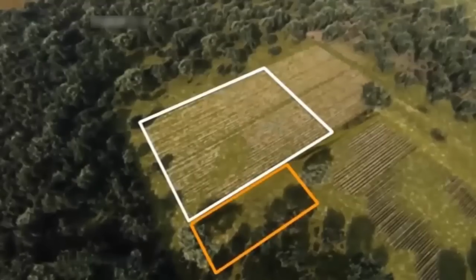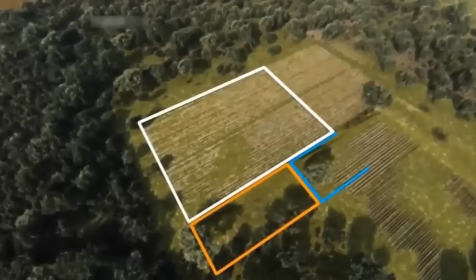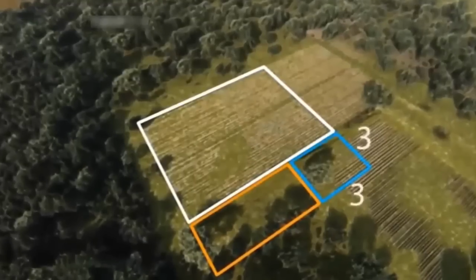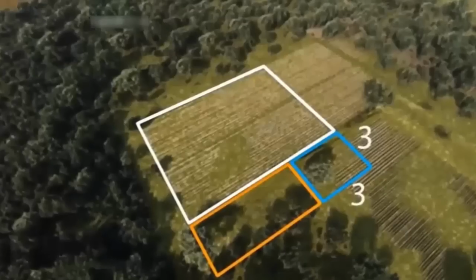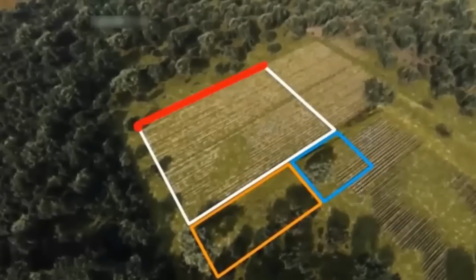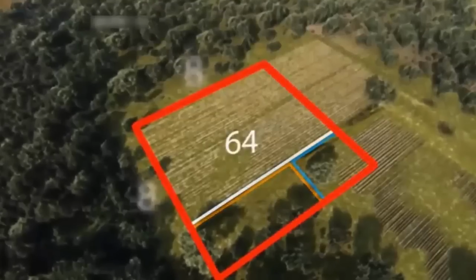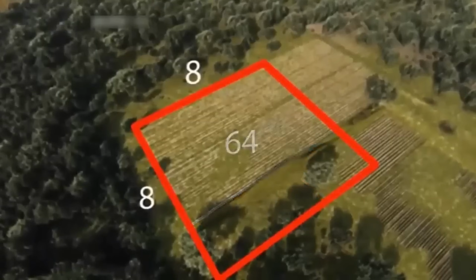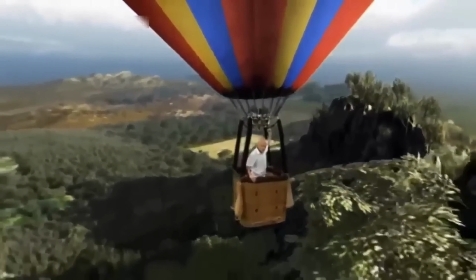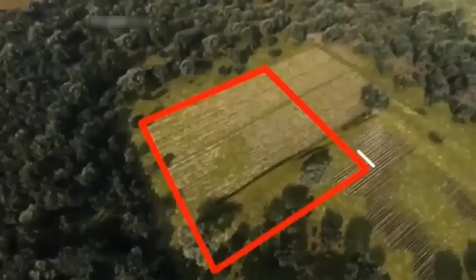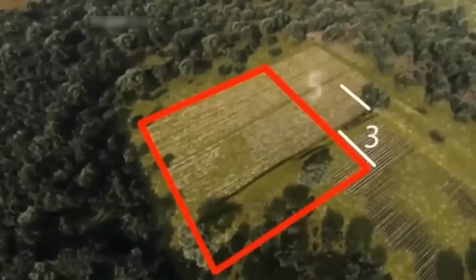Now, there's a 3x3 piece missing, so let's add this in. The area of the field has increased by 9 units. This makes the new area 64, so the size of the square is 8 units. The problem solver knows that they've added 3 to this side, so the original length must be 5.